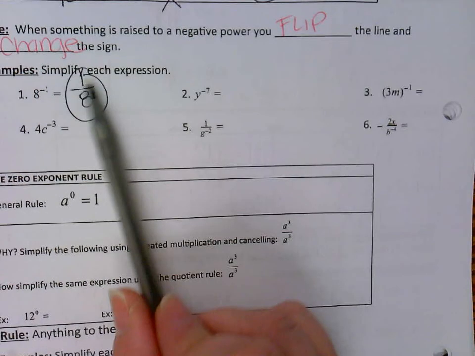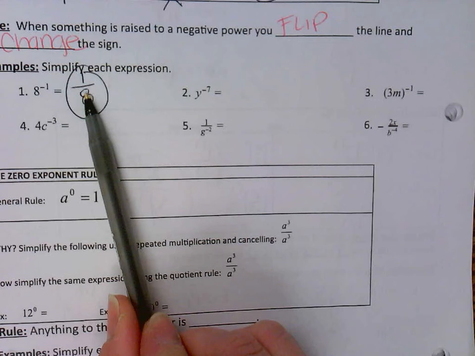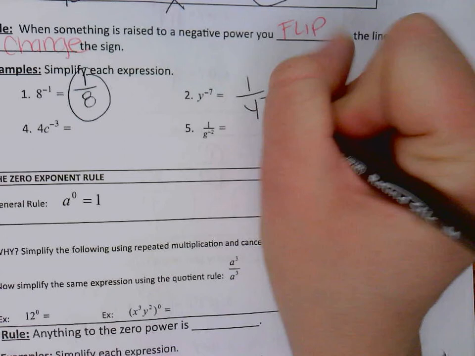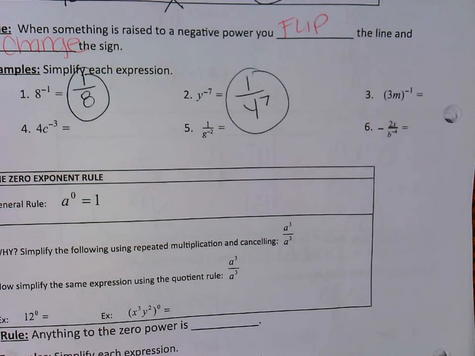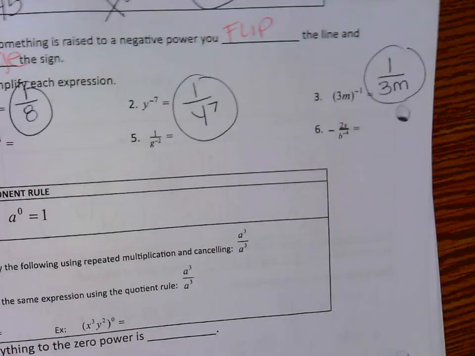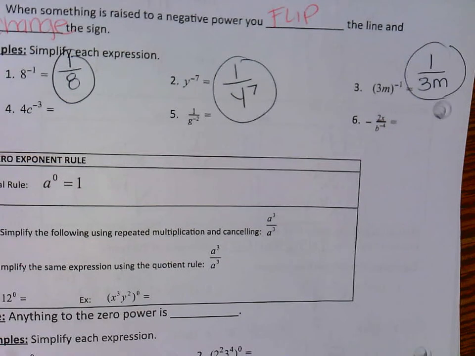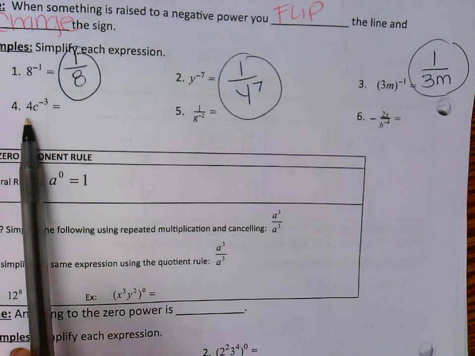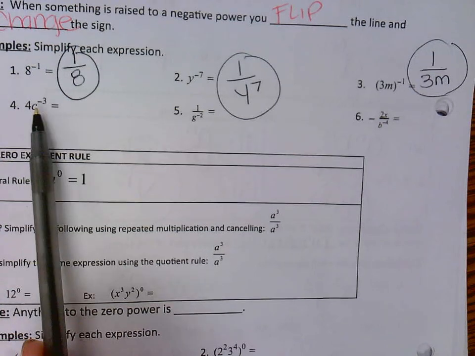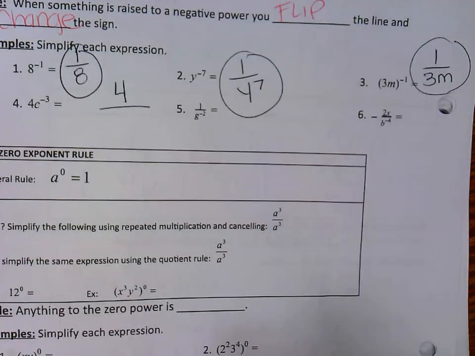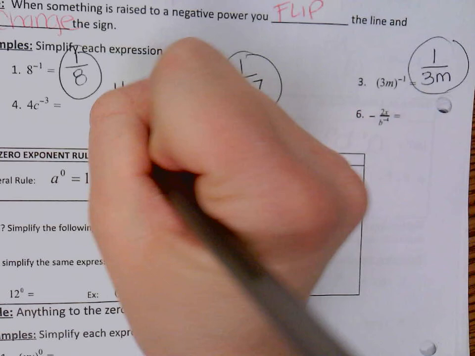Same thing with number 2. Make it positive, put it in the denominator. Number 3 is in parentheses. That whole thing is going to move to the denominator. So you'll have 1 over 3m. The 3m gets moved to the denominator. What about in example 4? This 4 doesn't move, but the c to the negative 3 does move. So the 4 is going to be left happy in the numerator. C cubed is going to move to be happy in the denominator. I think of positive exponents as happy exponents.